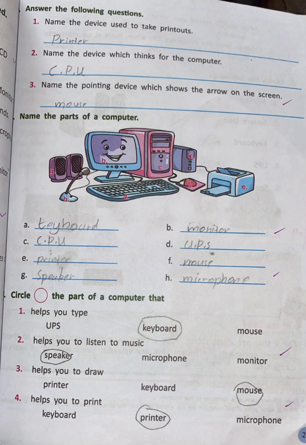Now let's look at the middle activity. Name the parts of a computer. Look at this colorful computer setup. Each part is marked with a letter. Let's identify them one by one. Letter A points to the board with many small buttons. That is a keyboard. Write keyboard at line A.